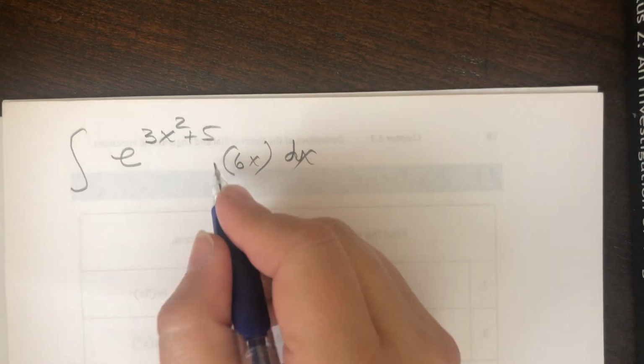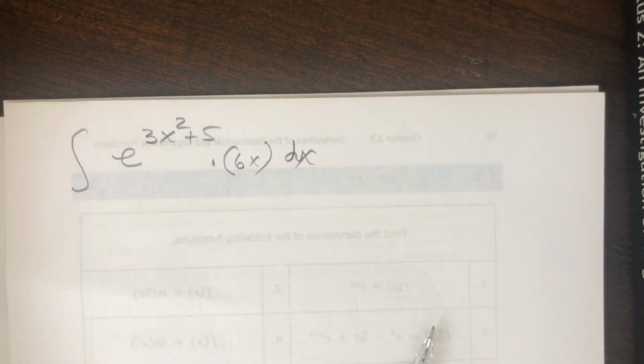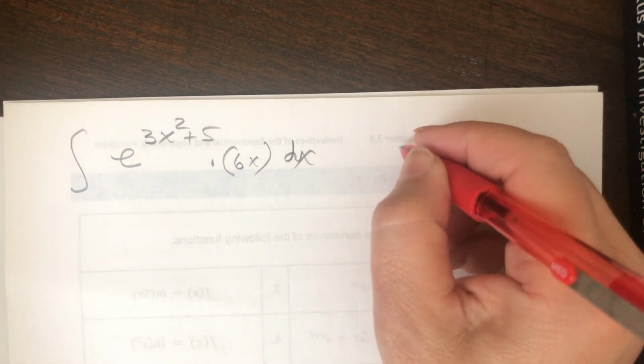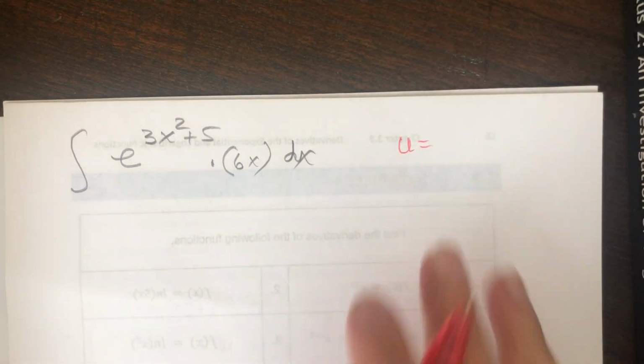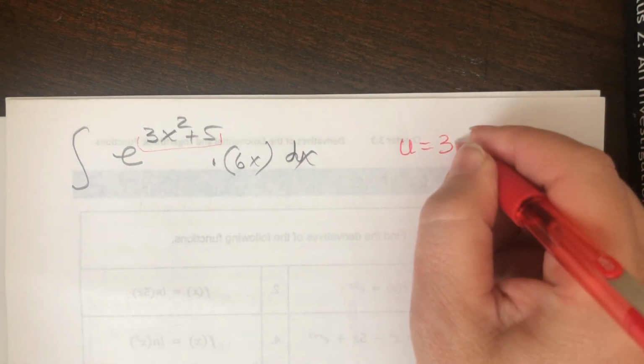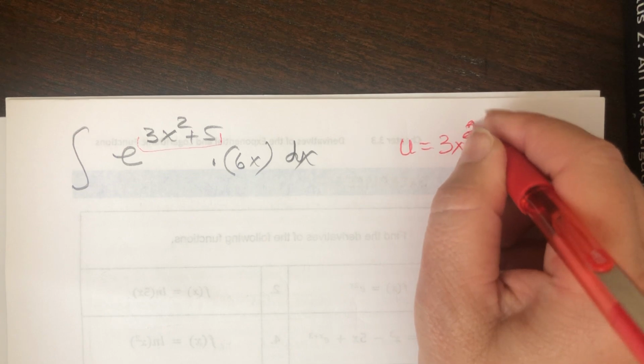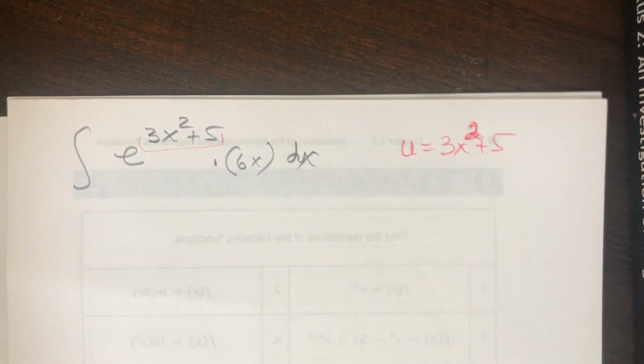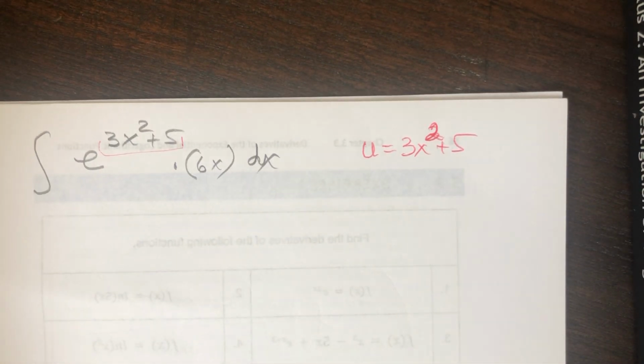So clearly, okay, so there's that. So what were the parts? First things first, call the inside function by a u. What's the inside function? It's this exponent. Okay, and again, you must see its derivative. Yes, it's right there with a 6x.